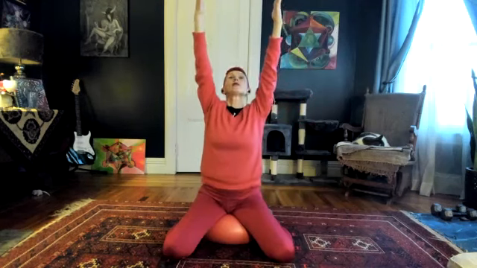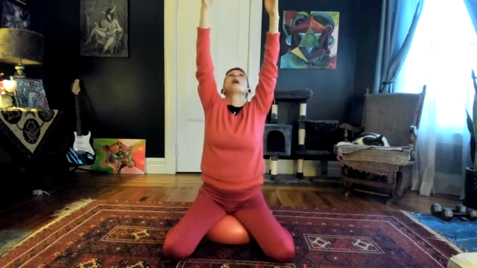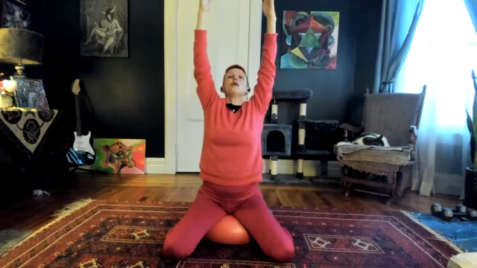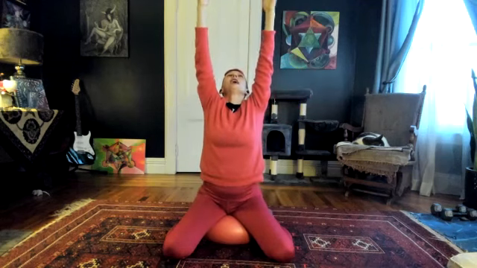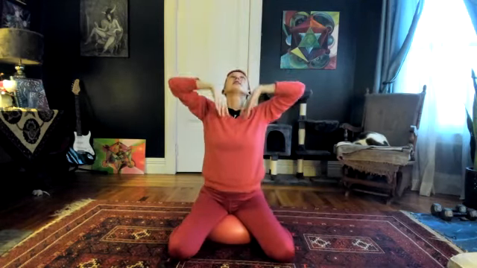Think about little kids reaching up to their parents to be picked up. I want some, right? Or the little kids who want it, pick me, right? Arm going up, right? So there's that excitement and that energy in that place high.